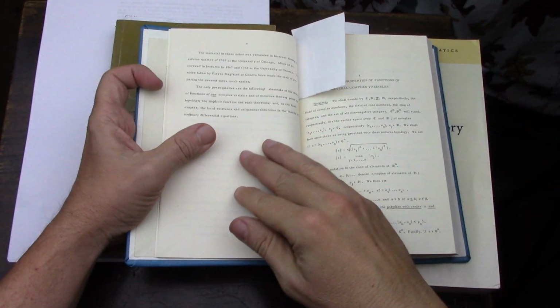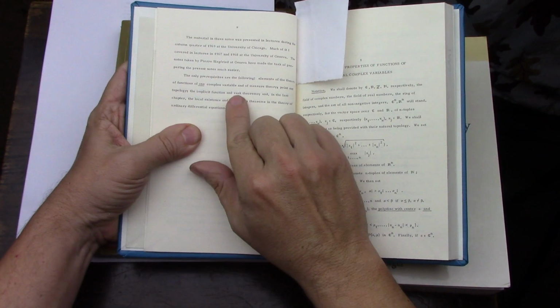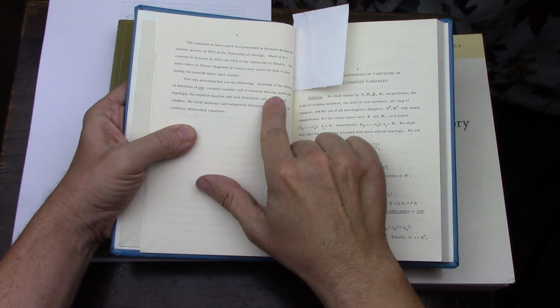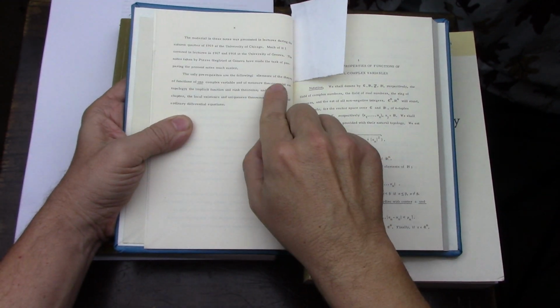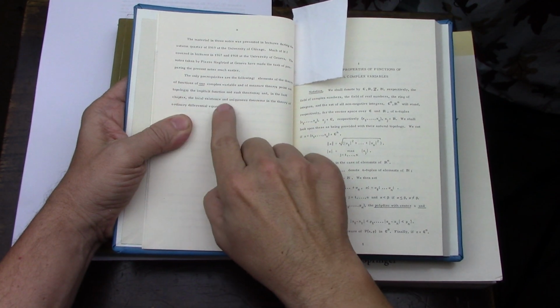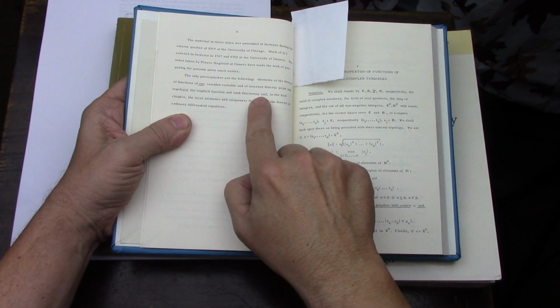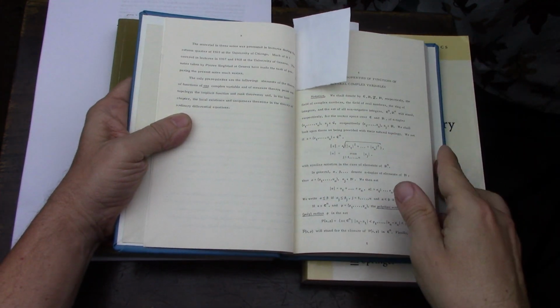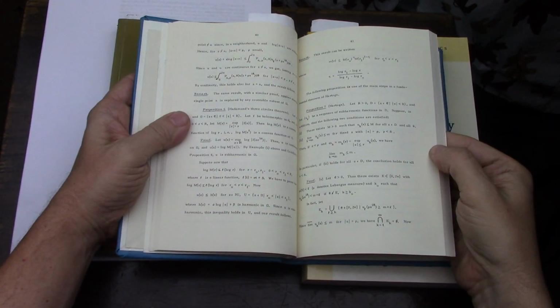In the case of this book, the prerequisites are Stein and Shakarchi, basic measure theory, some early functional analysis, point-set topology, implicit function and rank theorems, and in the last chapter, uniqueness theorems in ODEs. And so, yeah, there you have it.